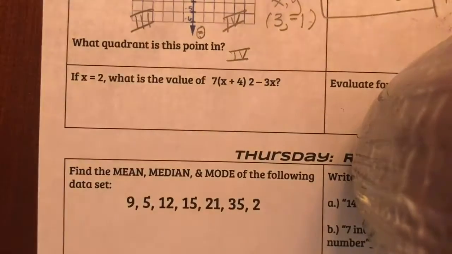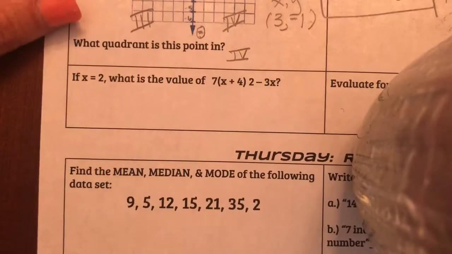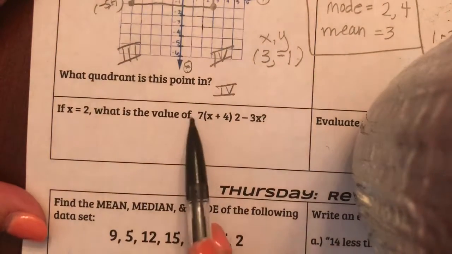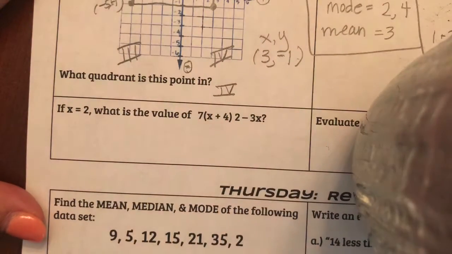Okay, if x equals 2, what is the value of 7 times x plus 4 times 2 minus 3x? So this is an evaluation. We're going to go ahead and evaluate this expression, and it's an expression because I don't see any equal sign, other than over here, they're telling me the value of x.